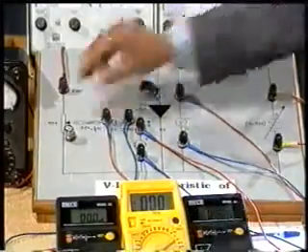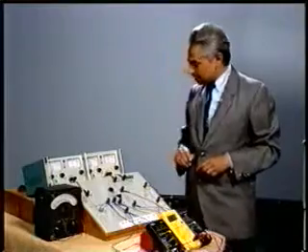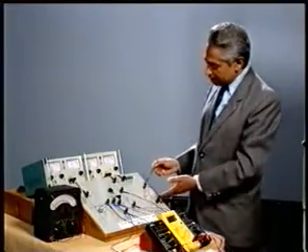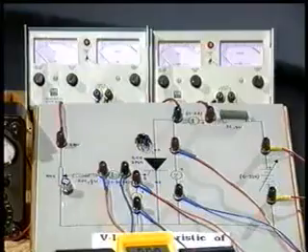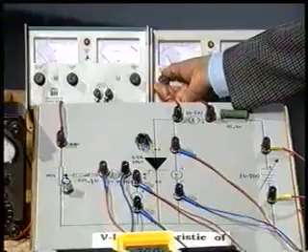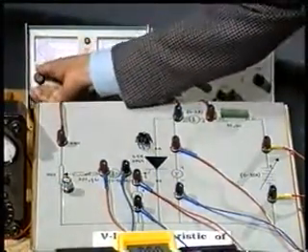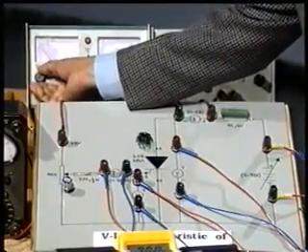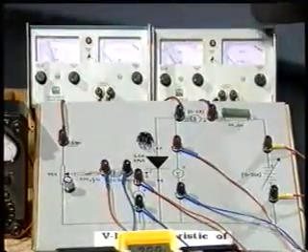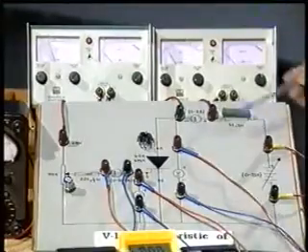Now, I am going to put on the power supplies. The power supplies are on. The first one, which is being applied at the anode cathode terminals, I am going to give 5 volts. So I have put it at 5 volts, and this one of course I am going to keep at 10 volts. This is kept at 10 volts. That means 10 volts is being applied at the gate and 5 volts across anode and cathode.